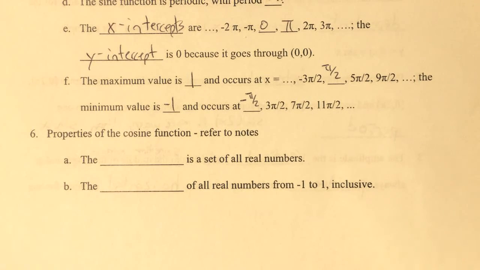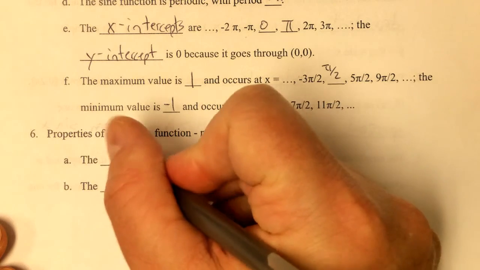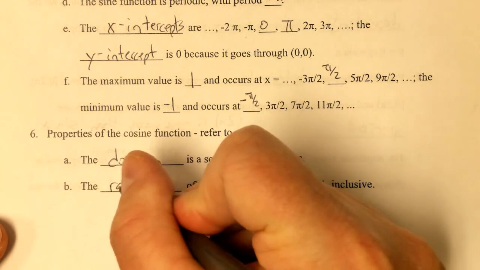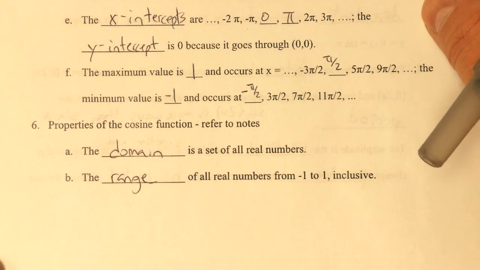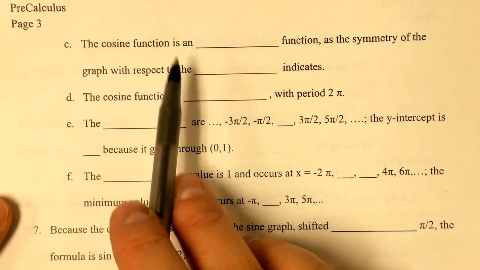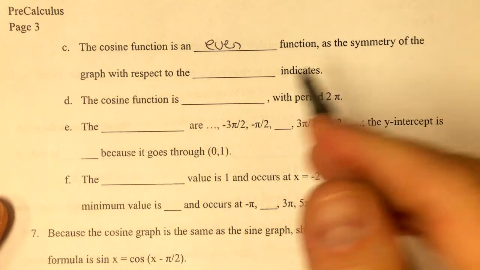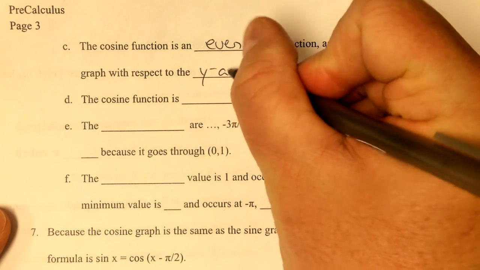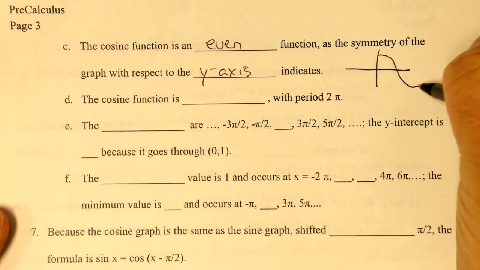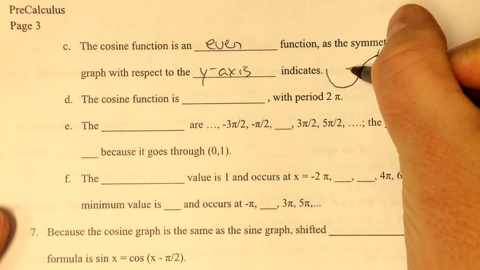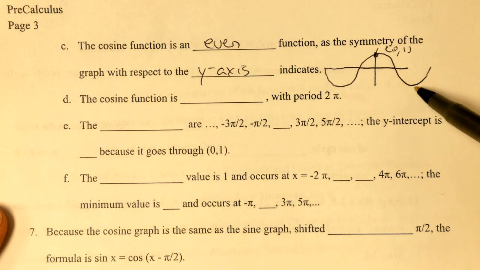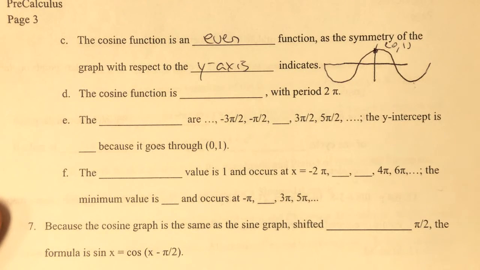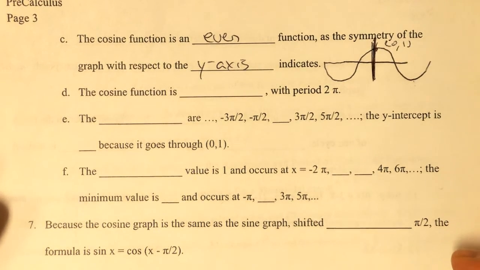Okay, so then for the cosine, it's going to be very, very similar. The domain is the set of all reals. The range is from -1 to 1 inclusive, meaning it includes those numbers. On C, cosine is an even function because it's symmetric to the y-axis. So there's a rough sketch of it. At the origin, it starts high at (0, 1), and then it comes down to -1, and so forth. So this is symmetric to the y-axis.